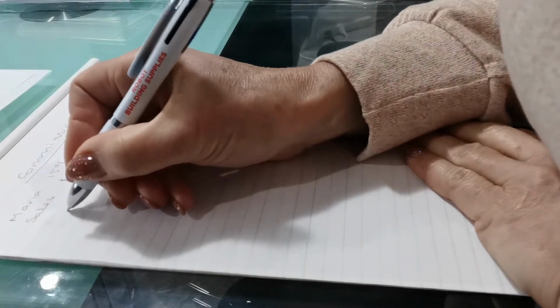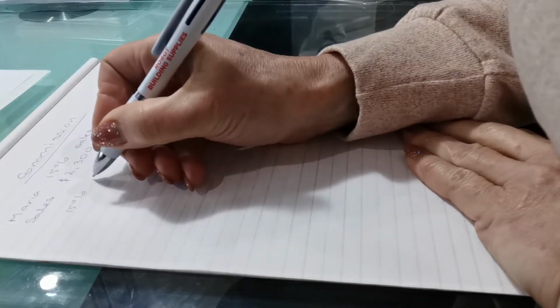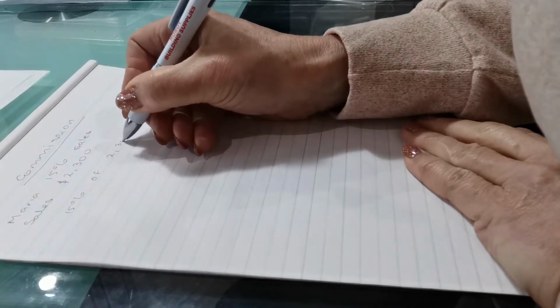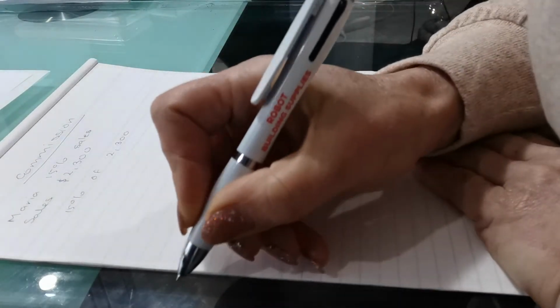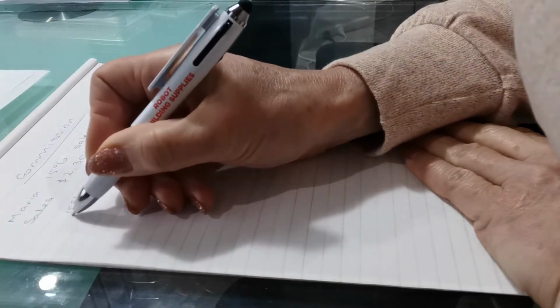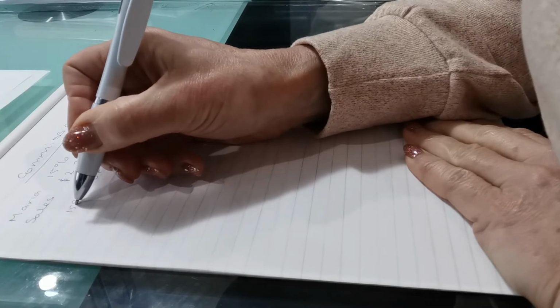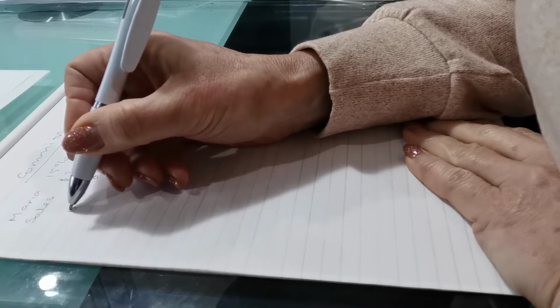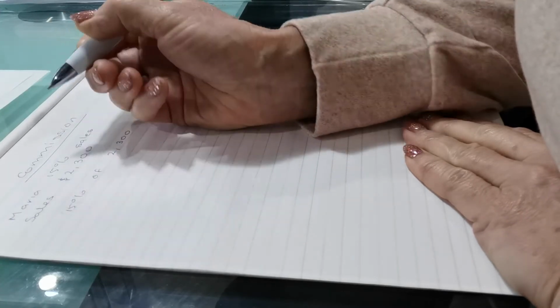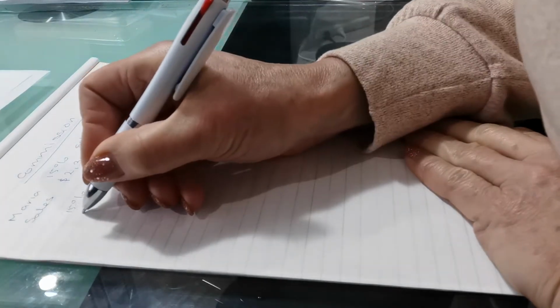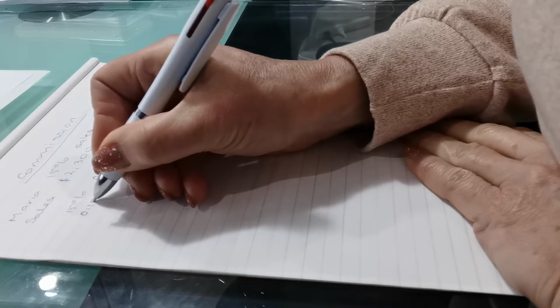So 15% of 2,300 will be her income. The first thing to do here is to change 15% to a decimal. If your decimal point is after the 5, to convert to a decimal you just hop the decimal place 2 places to the left, and that will be 0.15.